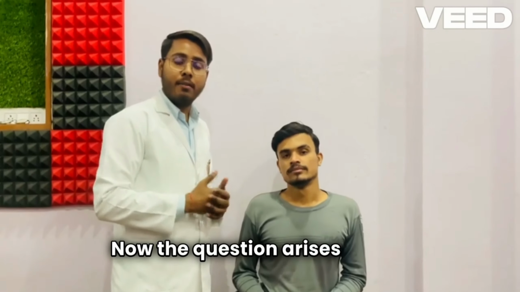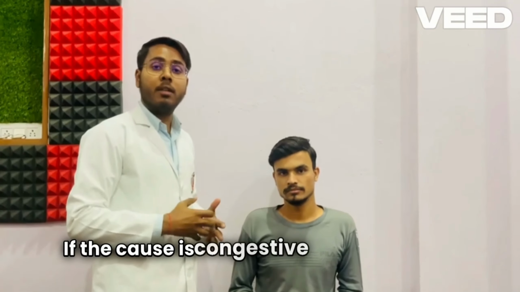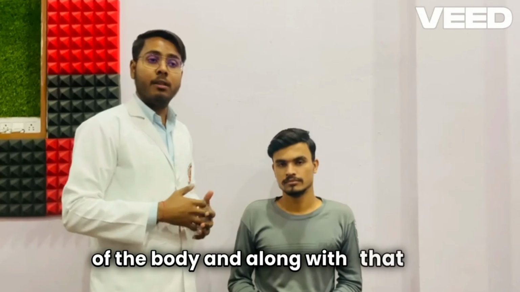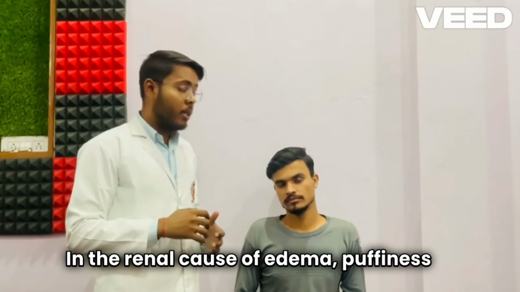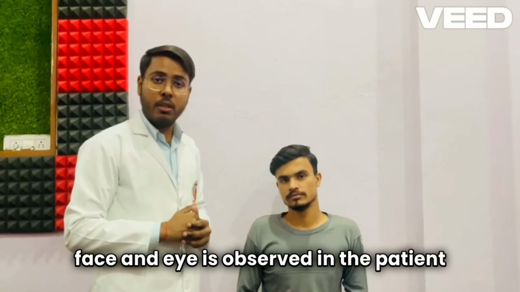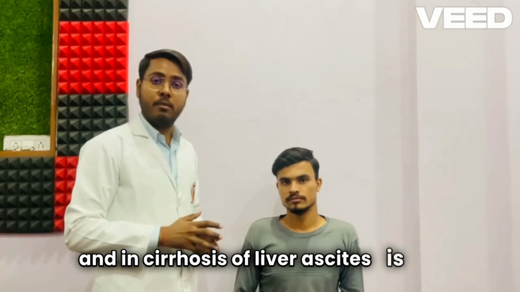Now the question arises of how to differentiate the types of pitting edema. If the cause is congestive cardiac failure, then the edema is observed in the dependent part of the body, and along with that the patient comes with a complaint of dyspnea. In the renal cause of edema, puffiness of the face and eyes is observed in the patient. In the anemic condition, the edema is generalized, and in cirrhosis of the liver, ascites is seen. Thank you.